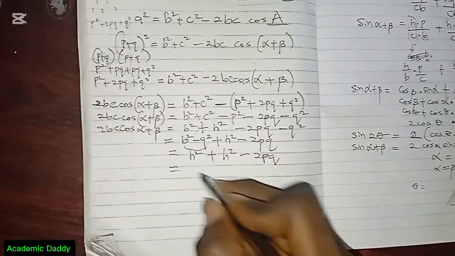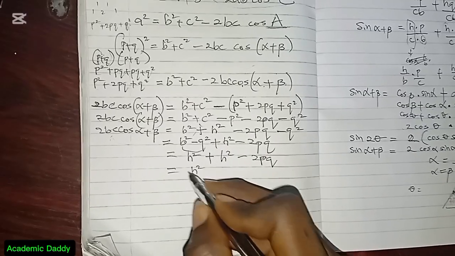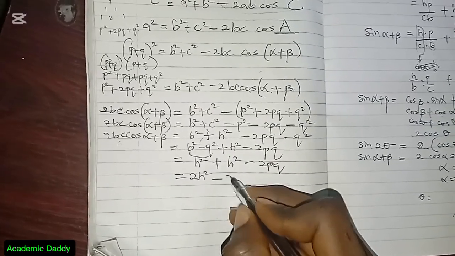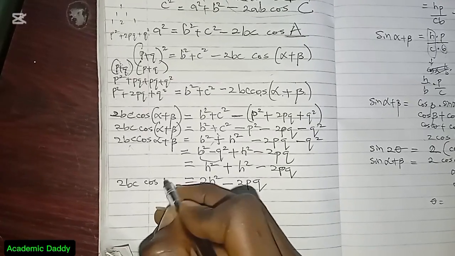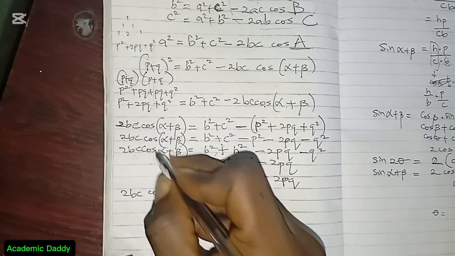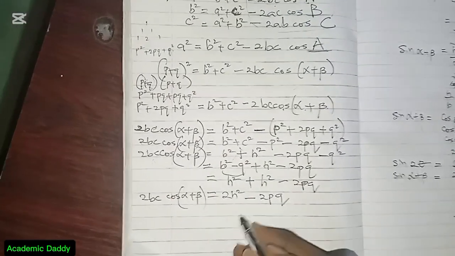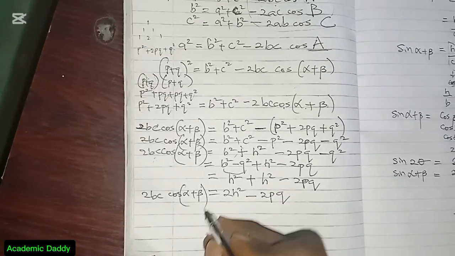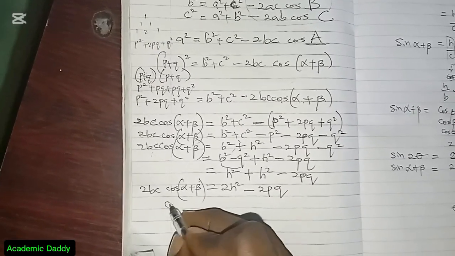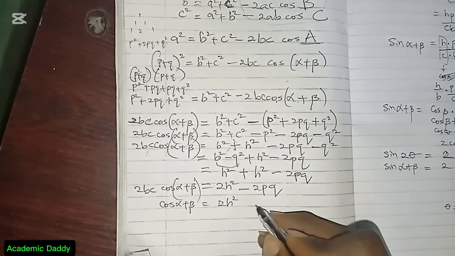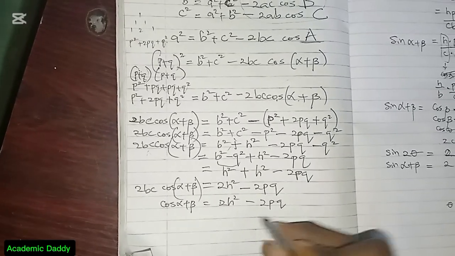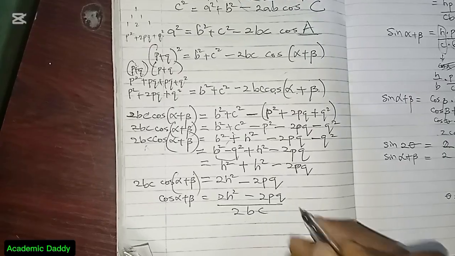So notice that h square plus h square is the same thing as saying 2h square minus 2pq. So 2pc cos alpha plus beta is equals to this. So to make cos alpha plus beta subject of the formula, cos alpha plus beta will be equals to 2h square minus 2pq all over 2pc.